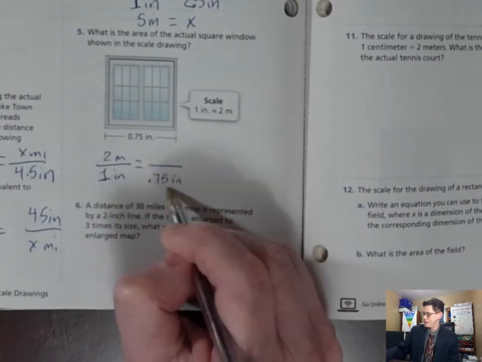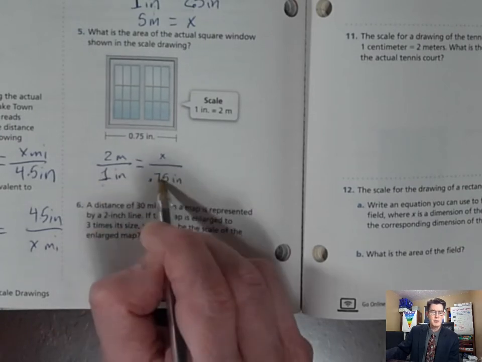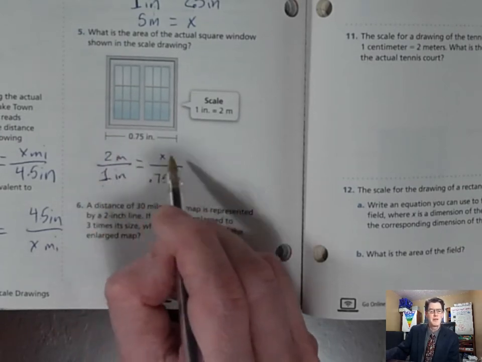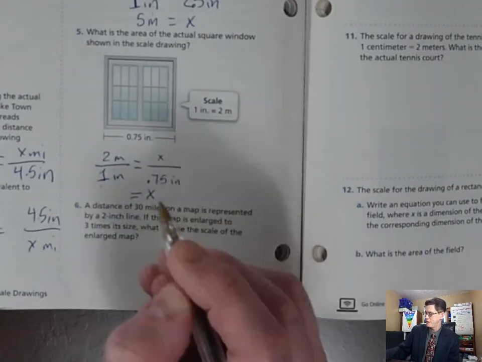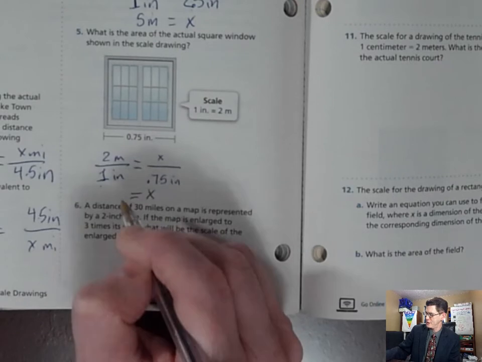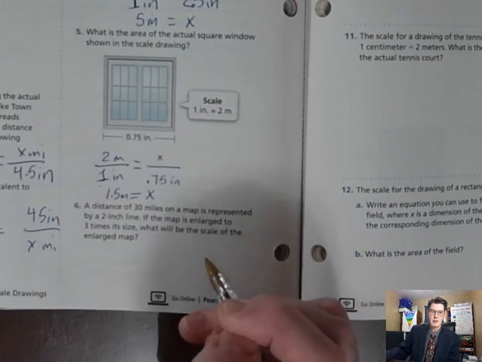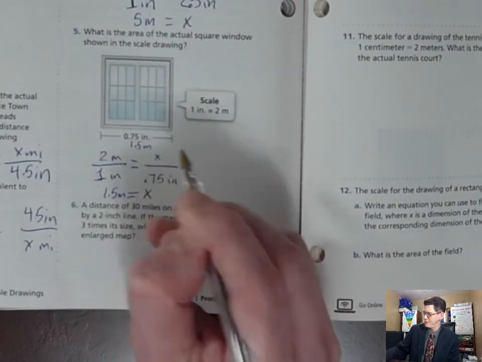Well, the meters, that's X right here. 1 times what is 0.75? Oh, well, times 0.75. Or if you multiply those two together and then cross and then reduce, this X is 1.5 meters. So this right here is 1.5 meters.